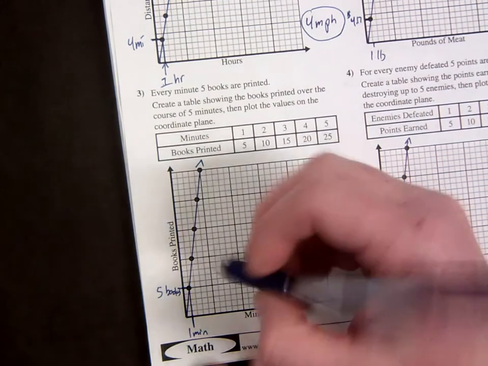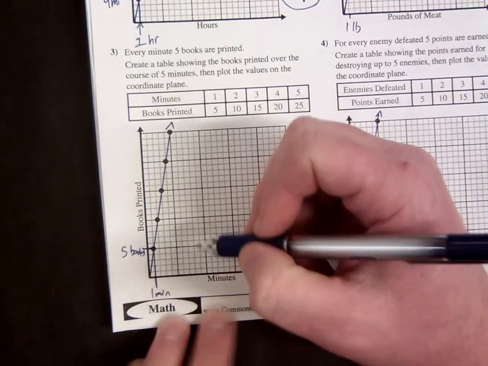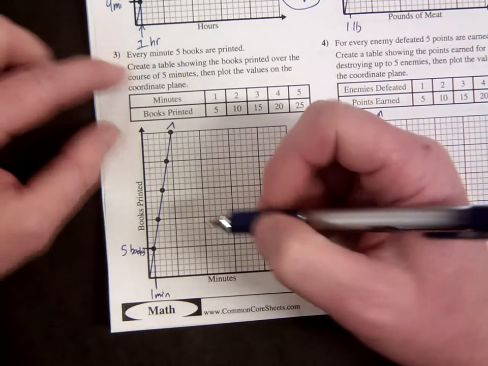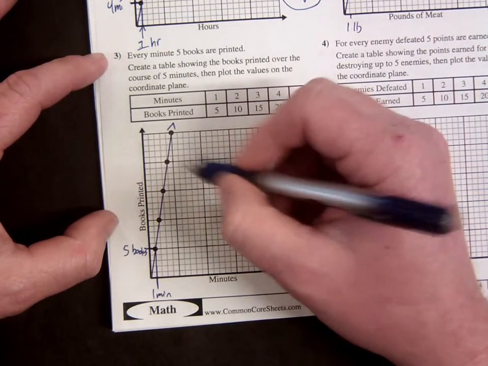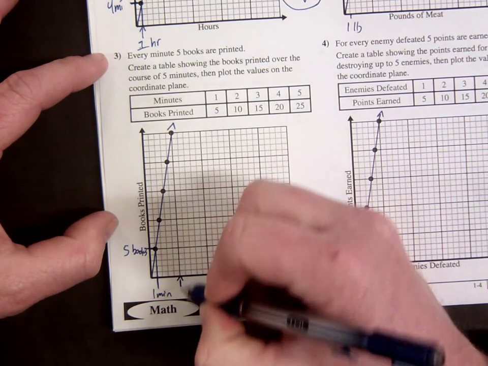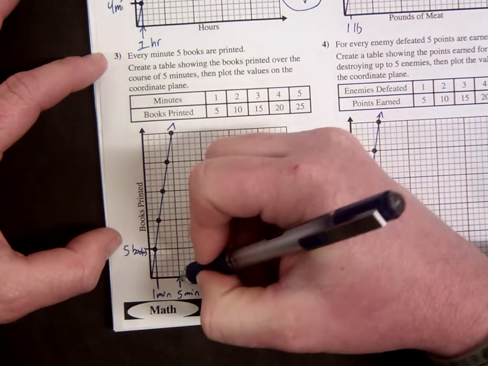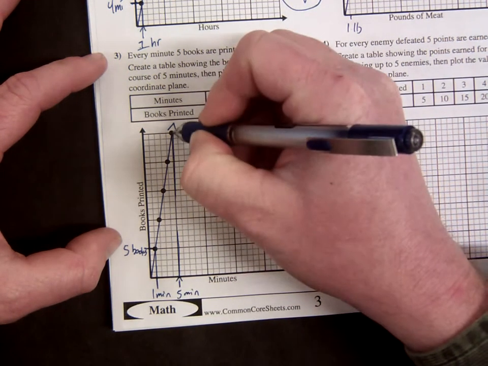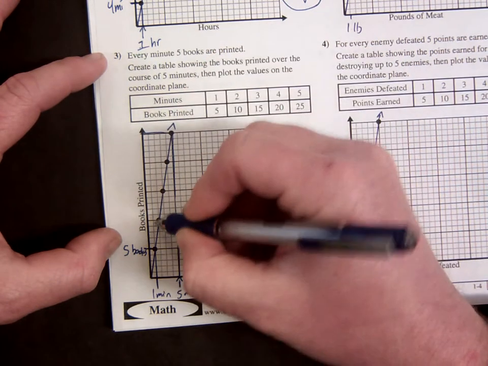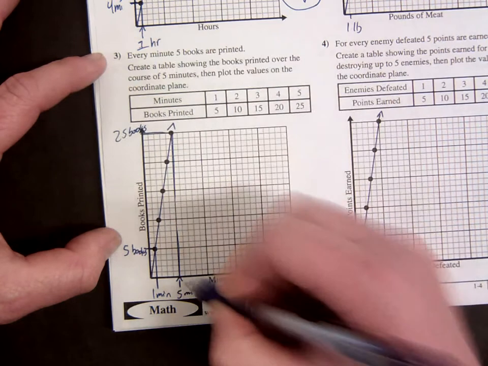And so what I want to show, will you go ahead and use this book printing example here. What I want us to see is that we can use the change over any amount of time. So let's say we went all the way out here to 5 minutes. Okay, and if we follow this line up, and then over 5, 10, 15, 20, 25, there's 25 books in 5 minutes.